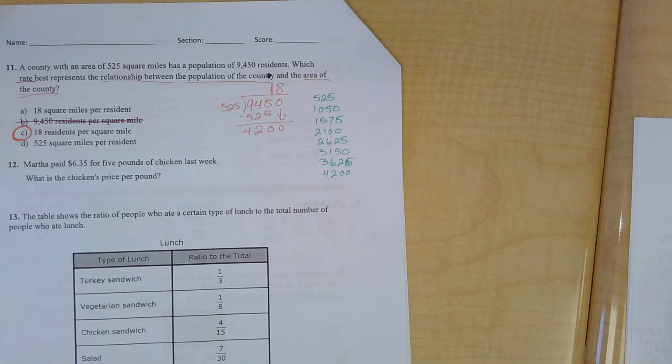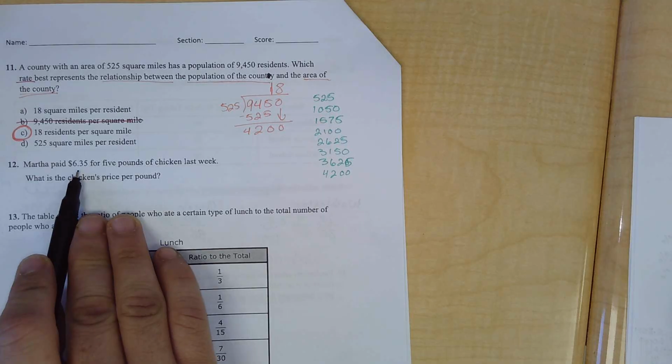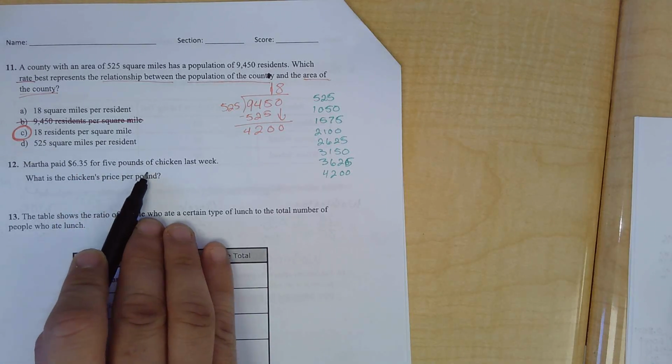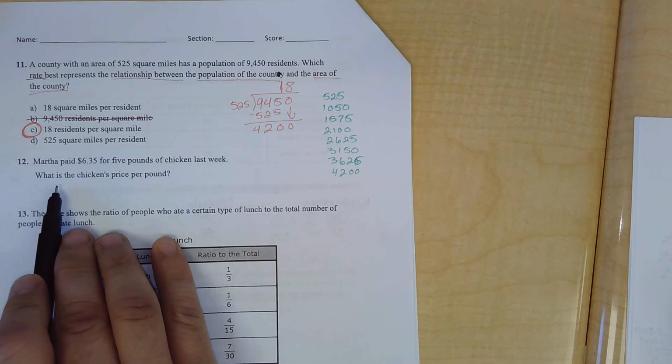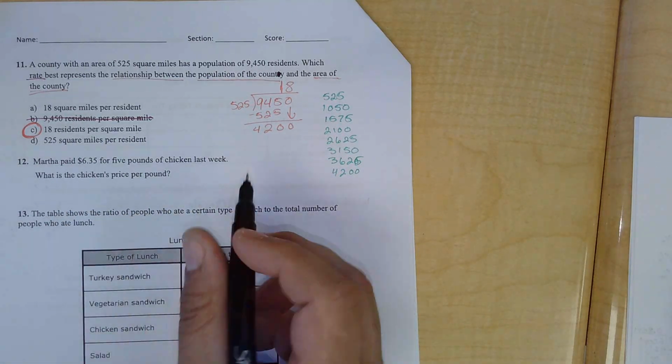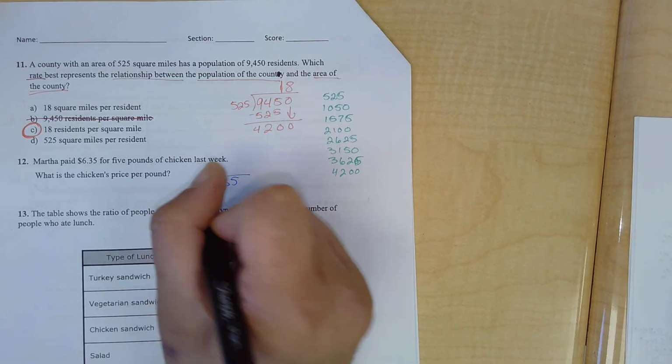12 might be the easiest thing we come across in a while. All we're doing is dividing. It says Martha paid $6.35 for 5 pounds of chicken. I wish. That would be a great rate. What is the chicken's price per pound? So we're going to get that $6.35, and we're just dividing it by 5.